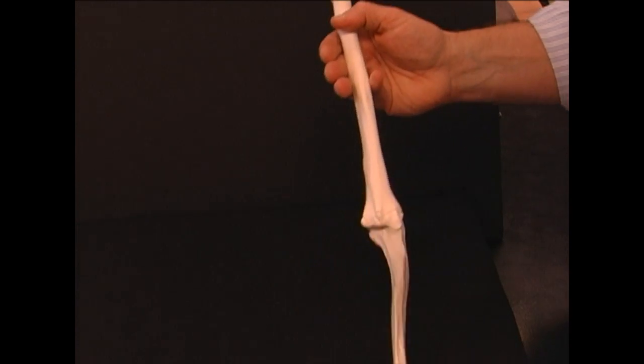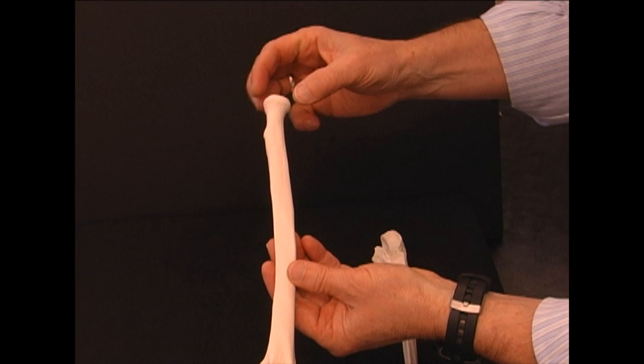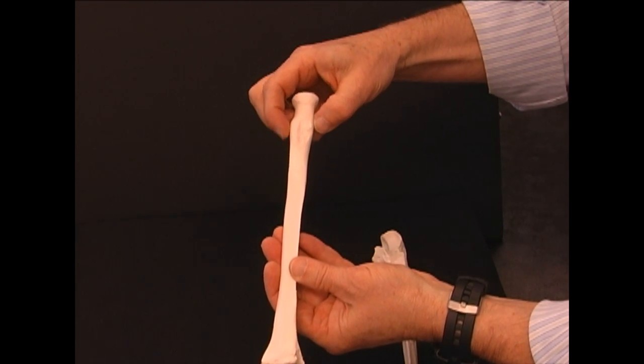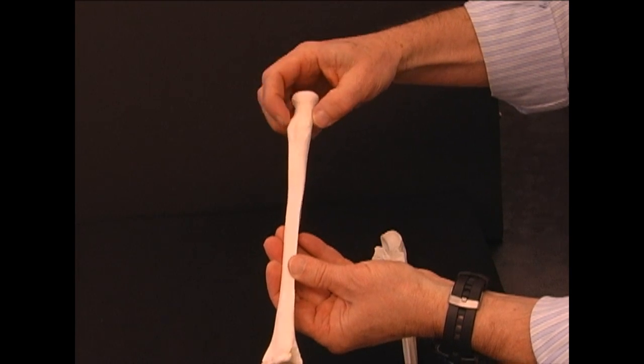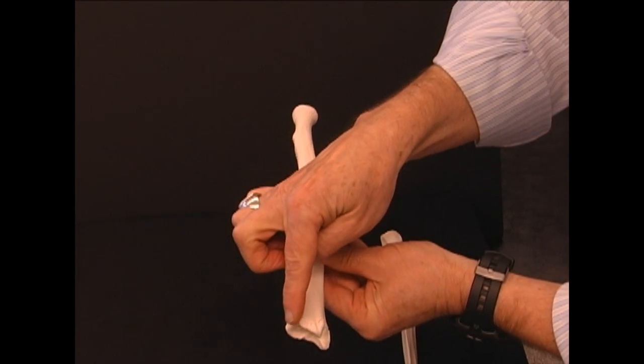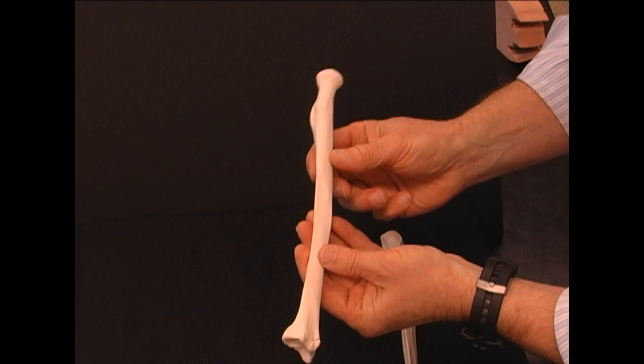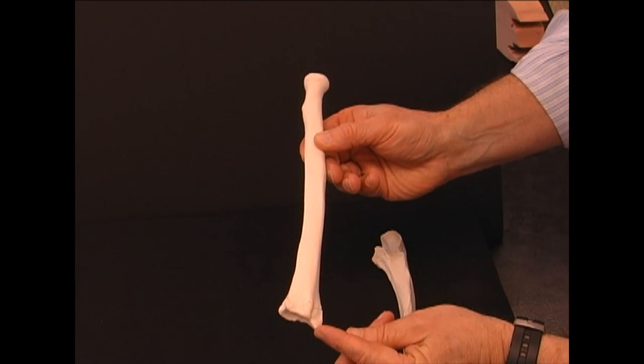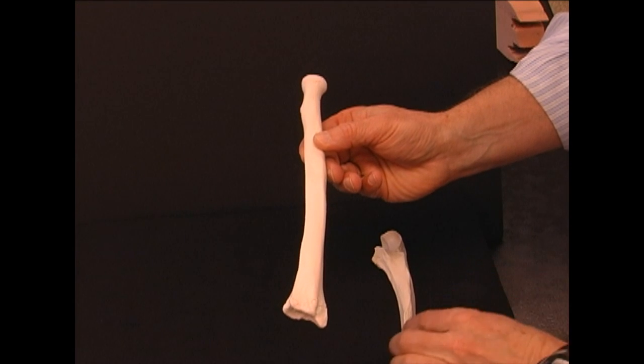Let's start with the radius. The proximal end of the radius is the head. And then we have the radial tuberosity. Your biceps tendon attaches there. And the ulnar notch, kind of a notch for the ulna. And then the styloid process. Again, you can palpate on the thumb side of your wrist and feel that.